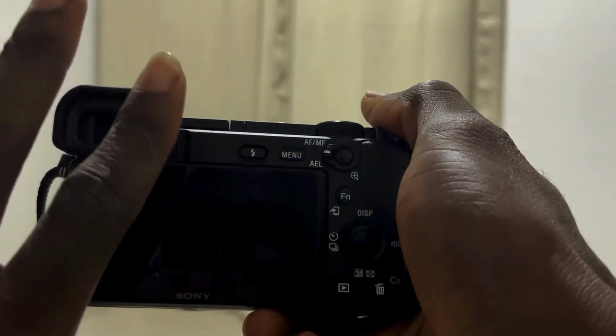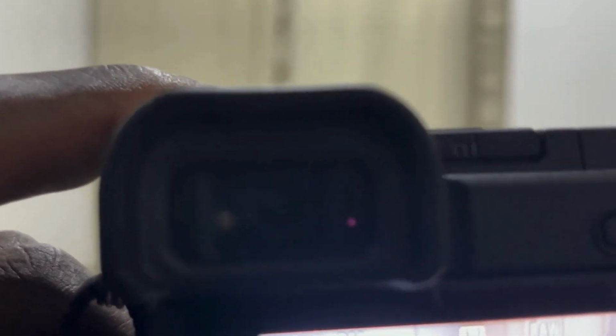And we have the electronic viewfinder. So this is where you put your eye and you look through the camera, through the lens, you see your subject and you take a shot. So this is actually an electronic one with a sensor.